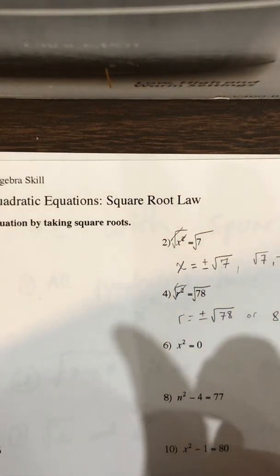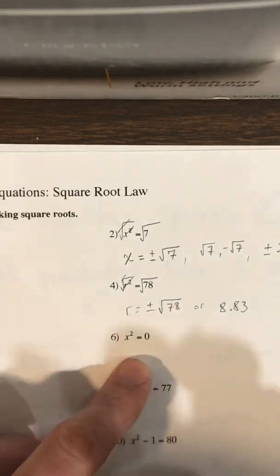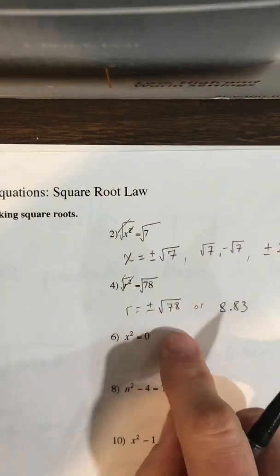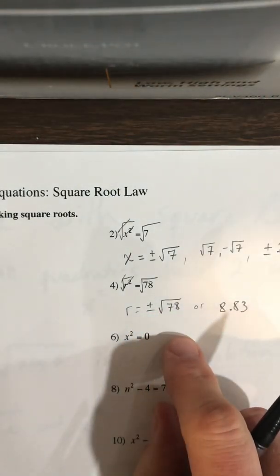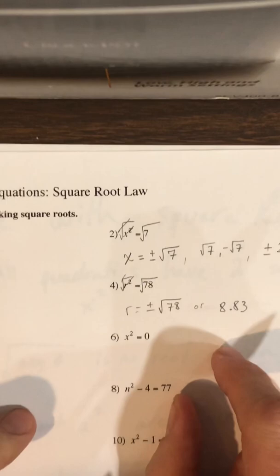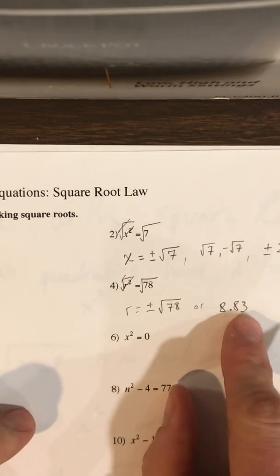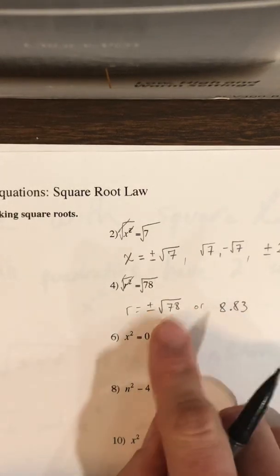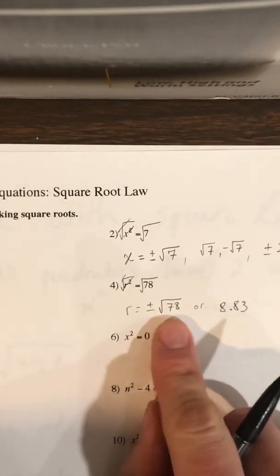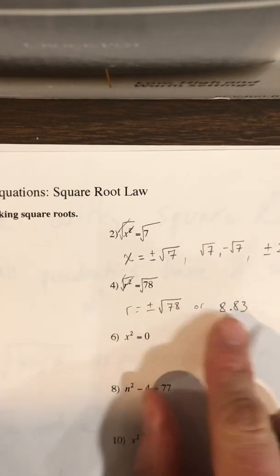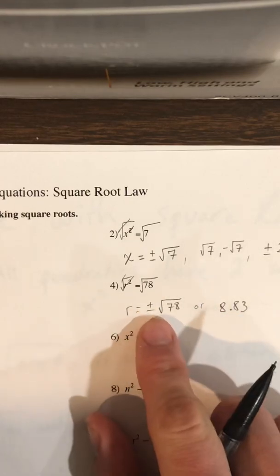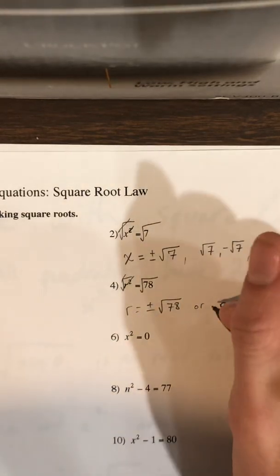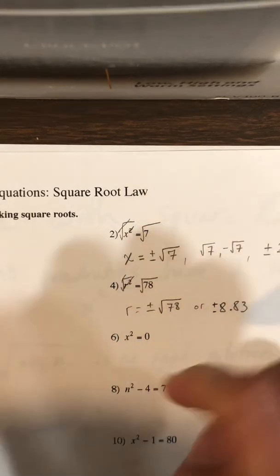If you ask me what I prefer, I would prefer the radical answer, but there are some times where you need to put the decimal in order for the computer program to take it. But in general, when we move forward, you need to be comfortable with this as an answer. This is the same thing, and this is correct, this is correct. We're definitely going to use this more in the future, okay?